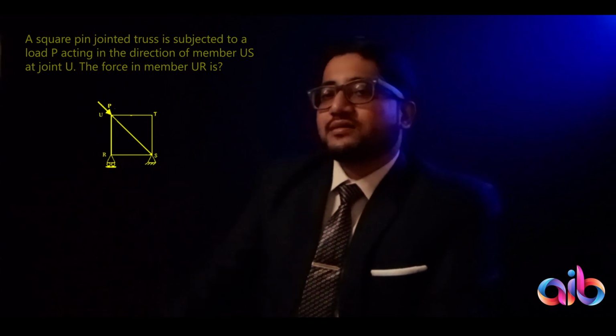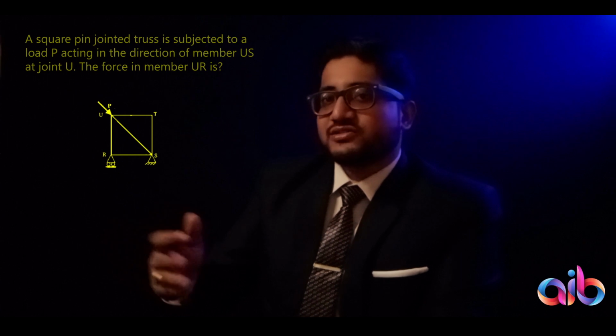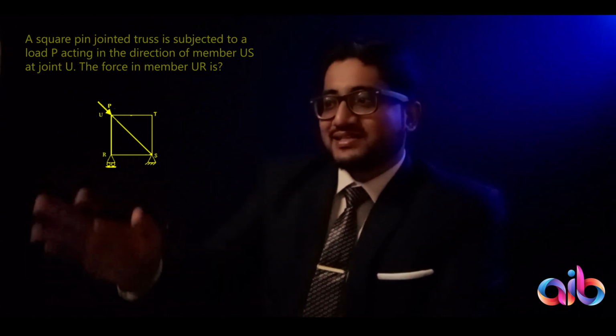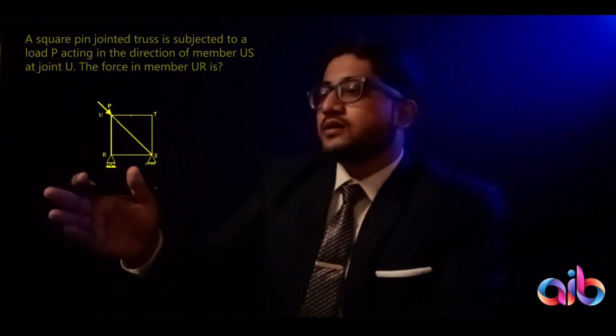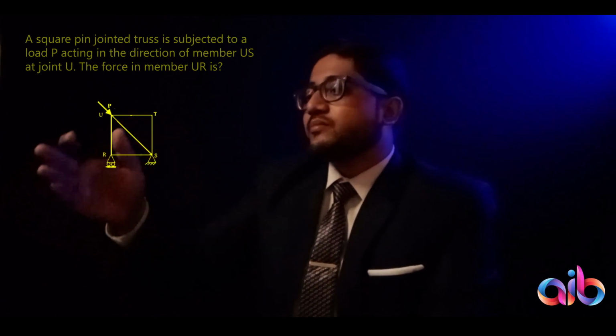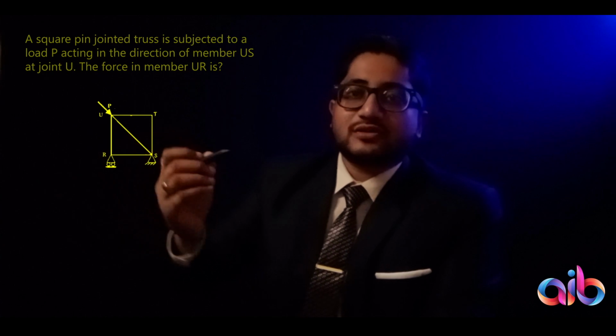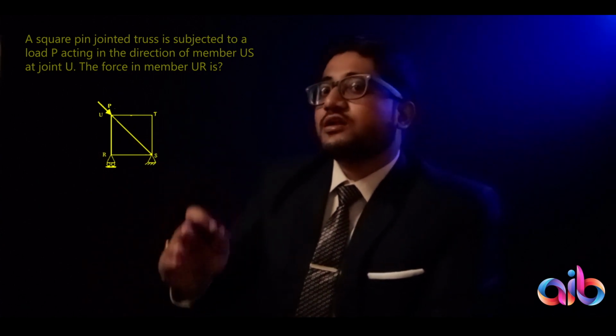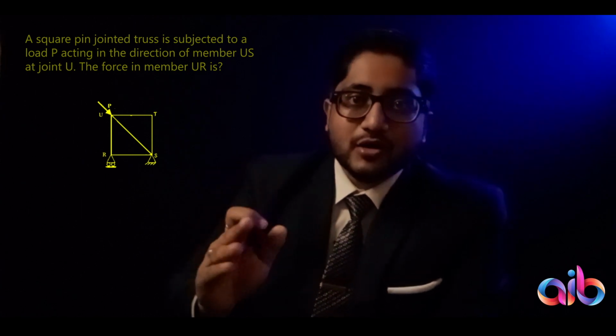UR is the third member which does not have any other force acting on it, so it would be a zero force member in this case, because the force acting on the truss is being countered by the member PS, which is also at the same collinear angle of 45 degrees. Very simple, just be thorough with the zero force member concept, and these kinds of questions are all visual.